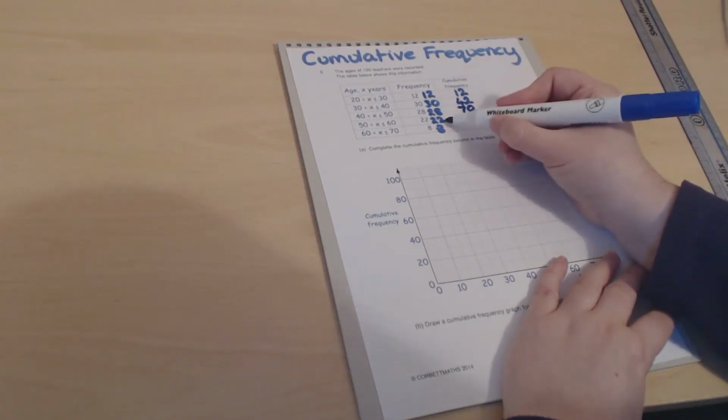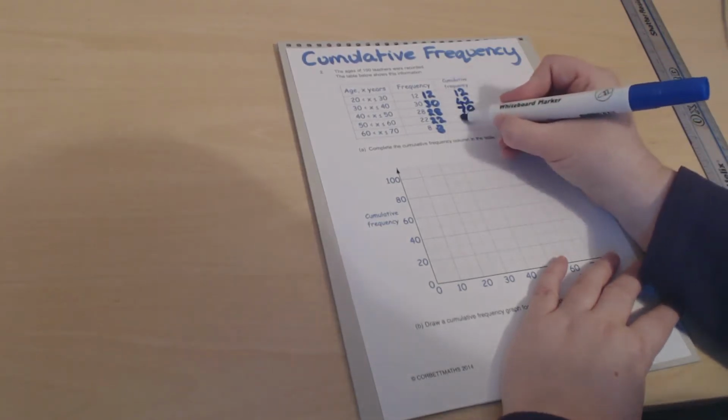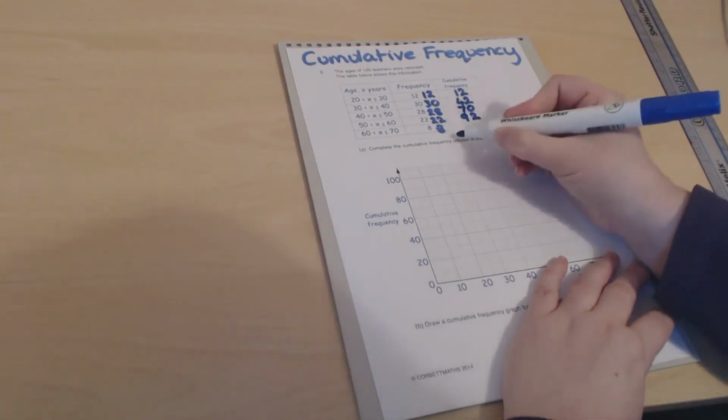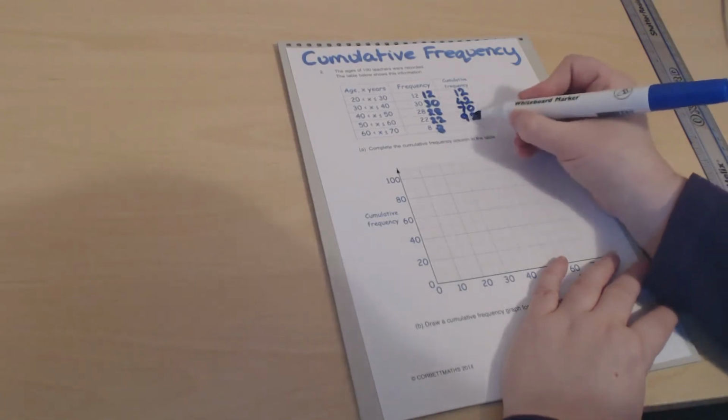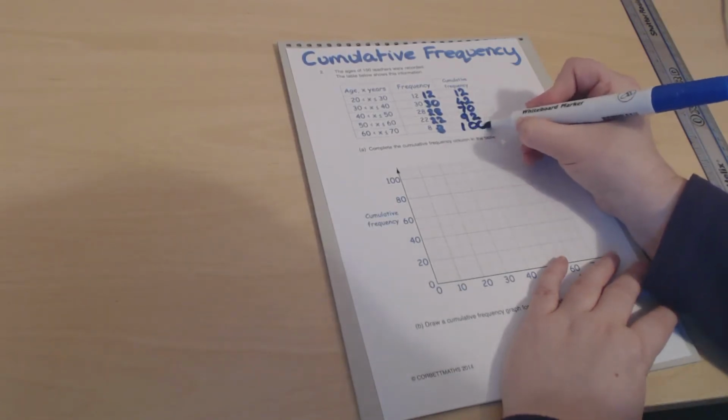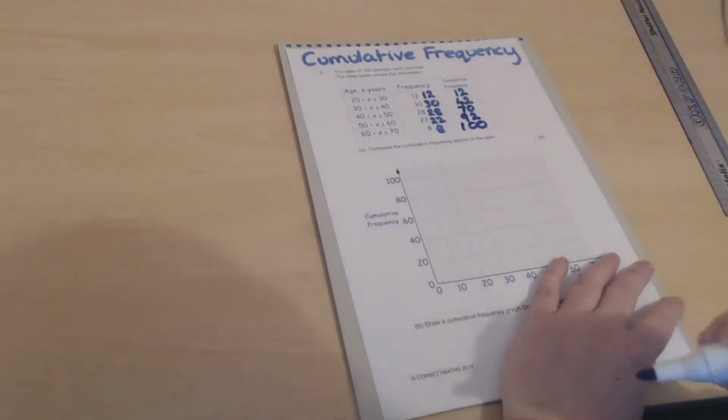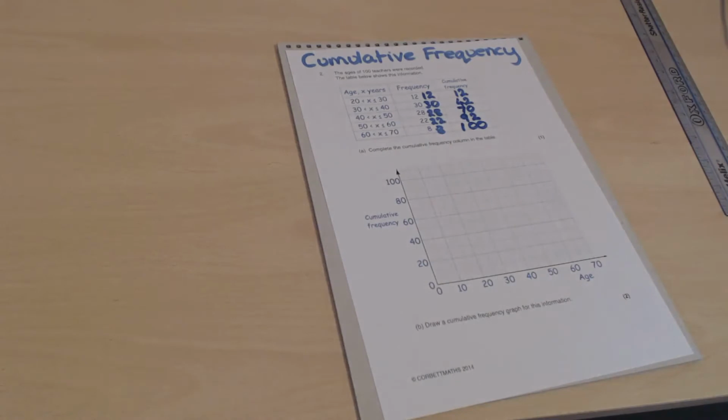Then we add on the 22 to the 70 to get 92. And finally, we add on the 8 to get 100, which agrees with what it says at the top here, that there were 100 teachers in this situation. So that is the cumulative frequency and how we work it out.